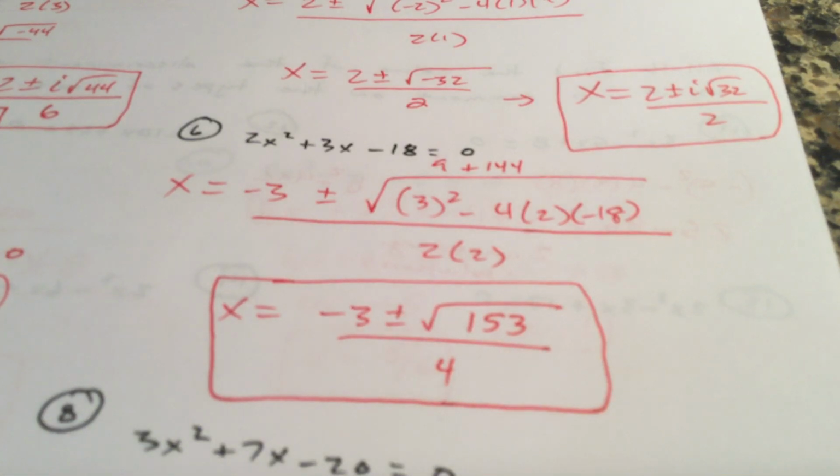Number 6 is definitely going to use the quadratic formula. The square root of 153 is 12 point something. It's a decimal. There you go.